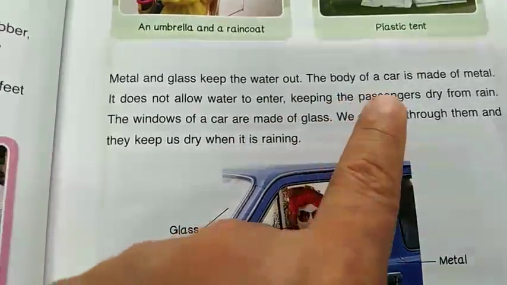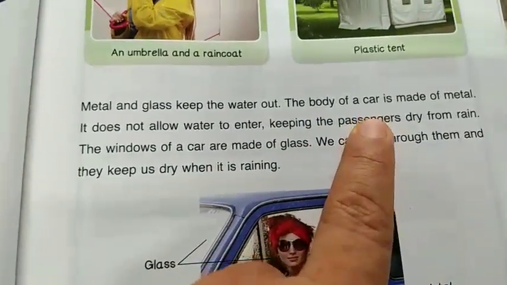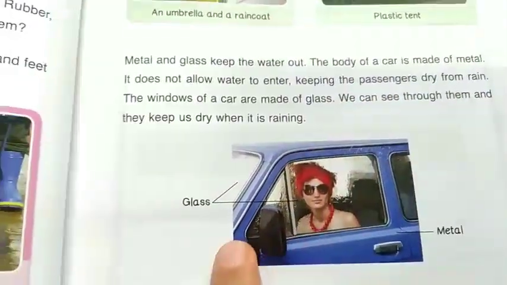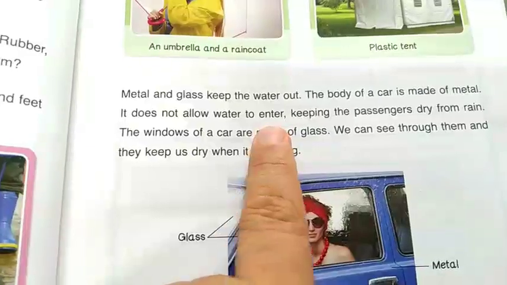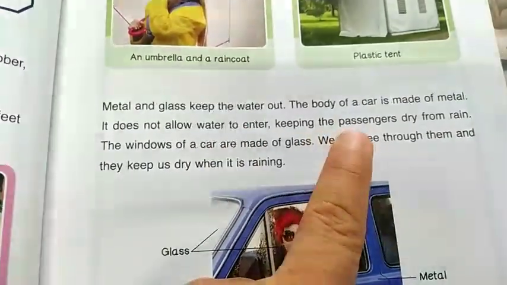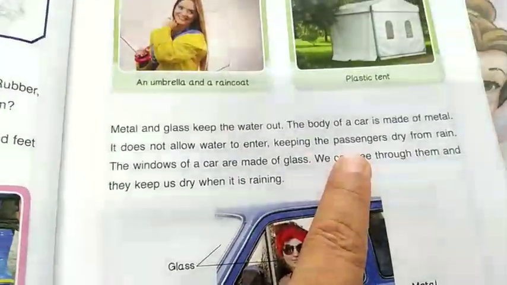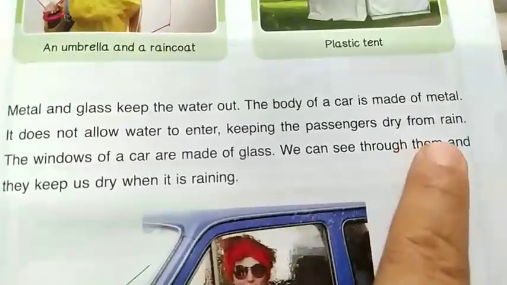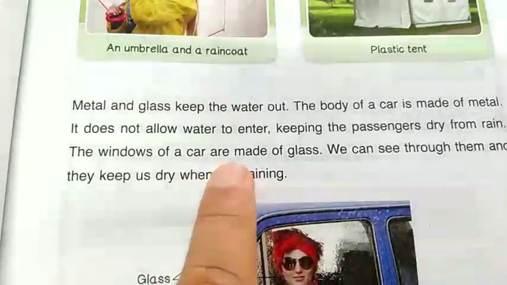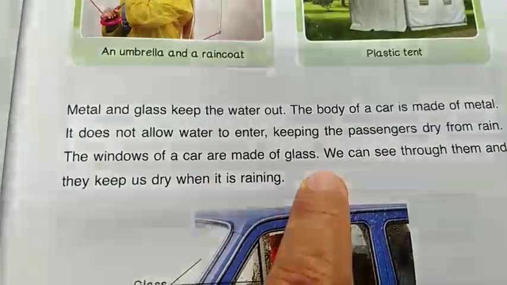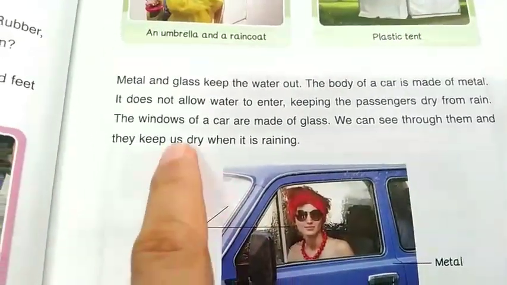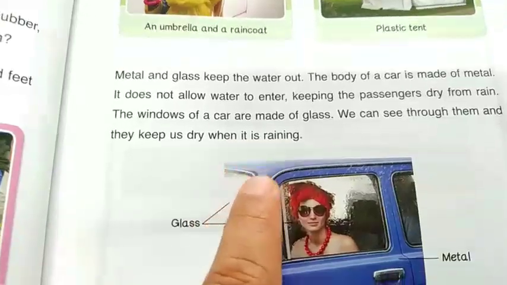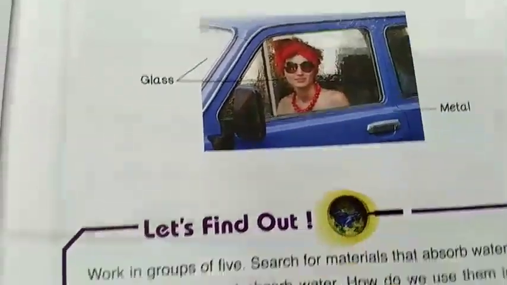The body of a car is made of metal. It does not allow water to enter, keeping the passengers dry from rain. The windows of a car are made of glass. We can see through them, and they keep us dry when it is raining.